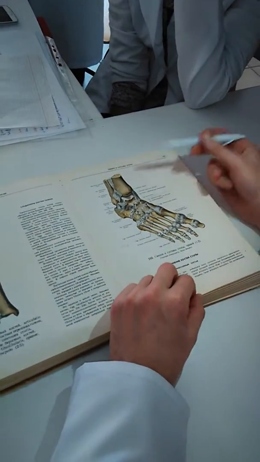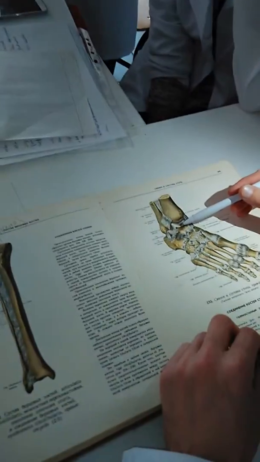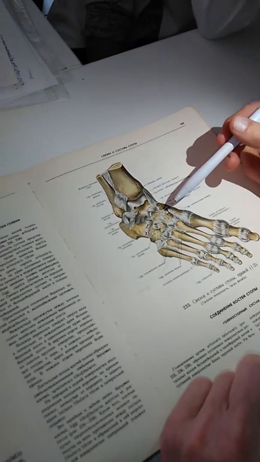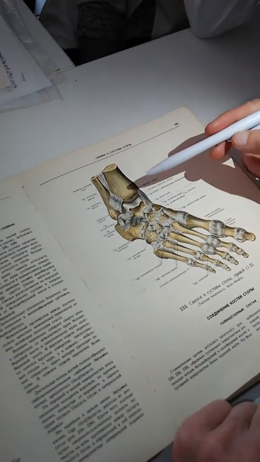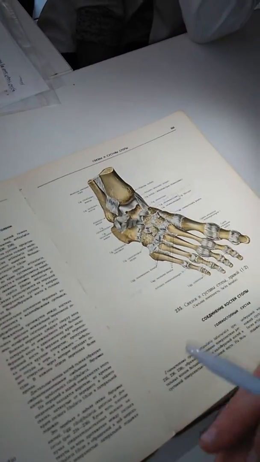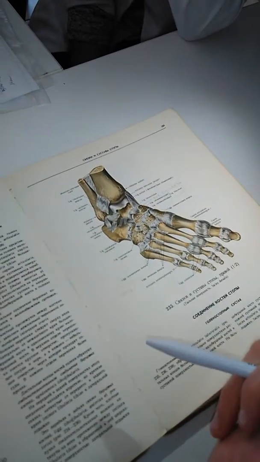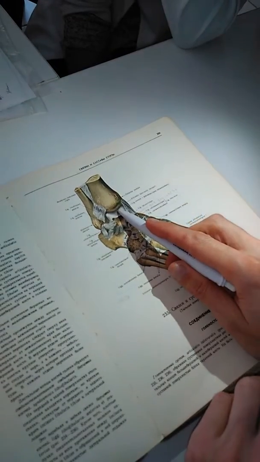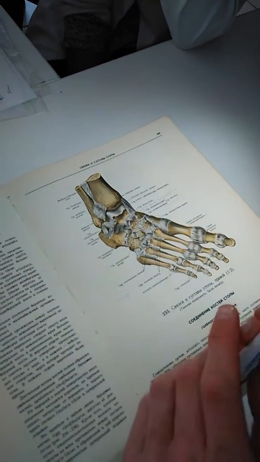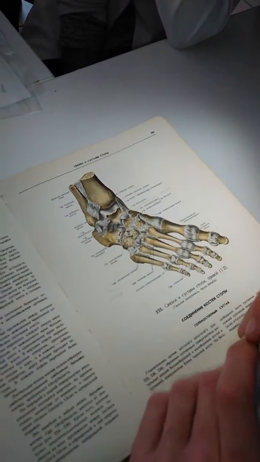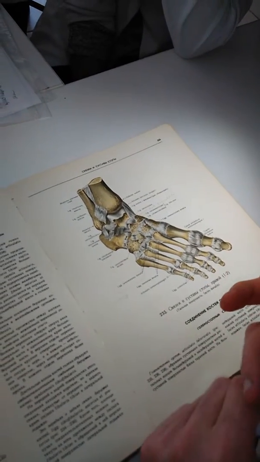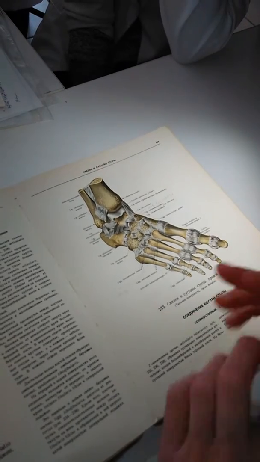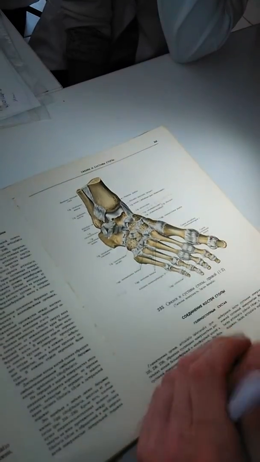Next idea. Articulatio taliocruralis. It has been formed by the means of articular surface of distal aspect of tibia, and it's remarkably trochleatali. For this reason, it's articulatio trochlearis. It is also compound joint. Why? Because articulatio trochlearis is always compound.